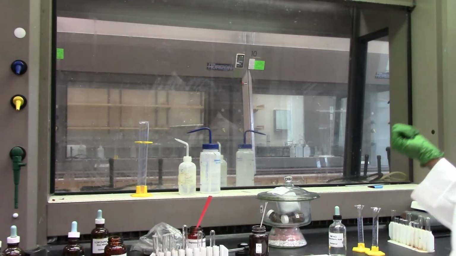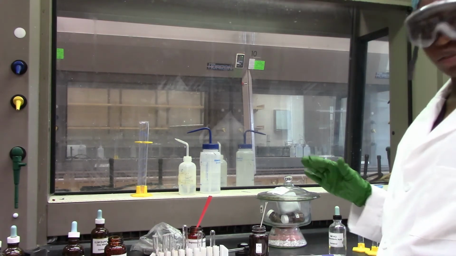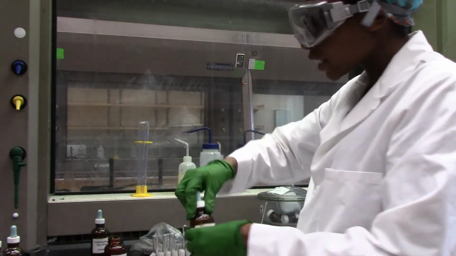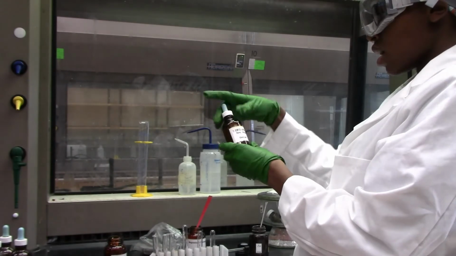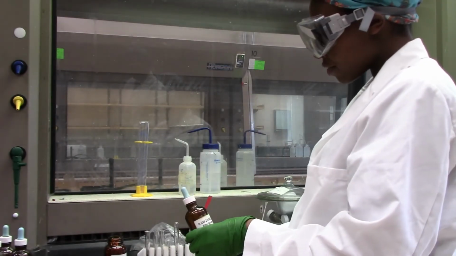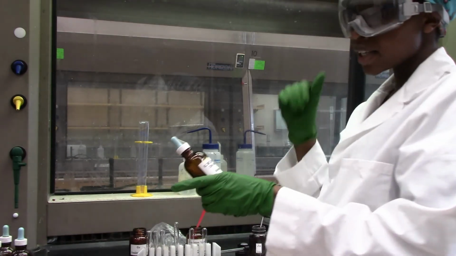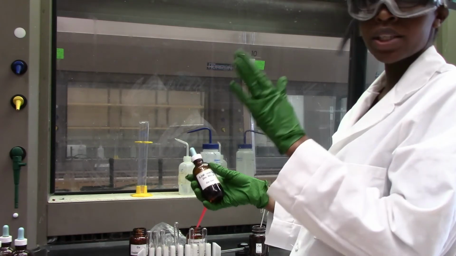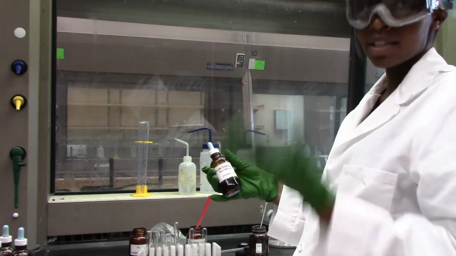Okay, so we are done with comparing the reactivity of the 4 different metals in magnesium nitrate solution. And finally, we want to see how the 4 different metals are going to react in zinc nitrate solution. So any metal that reacts with a zinc nitrate solution will know that it is more reactive than zinc.